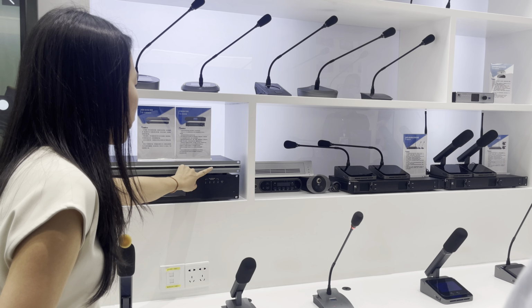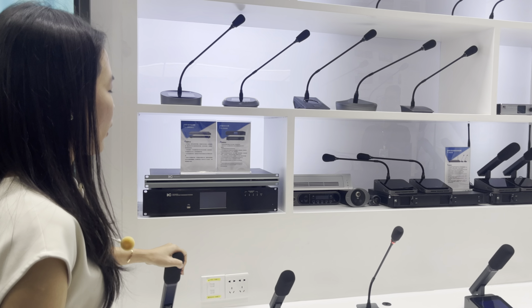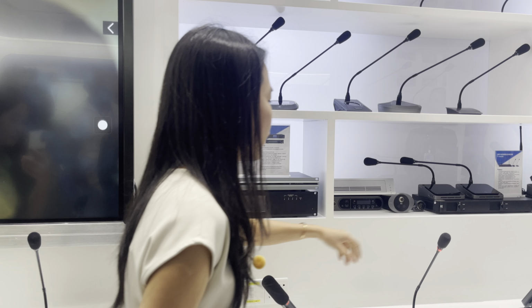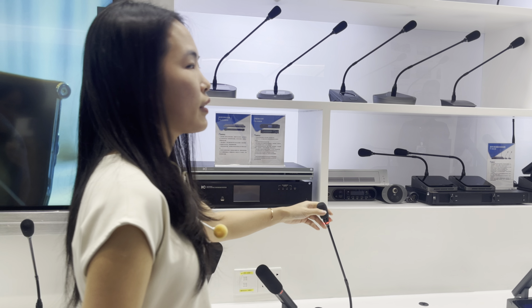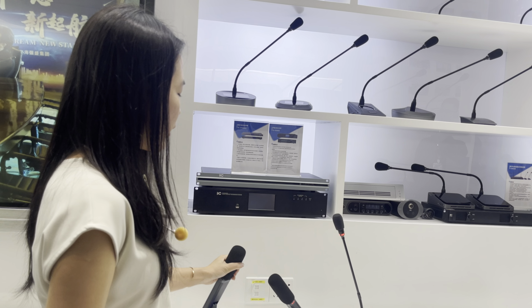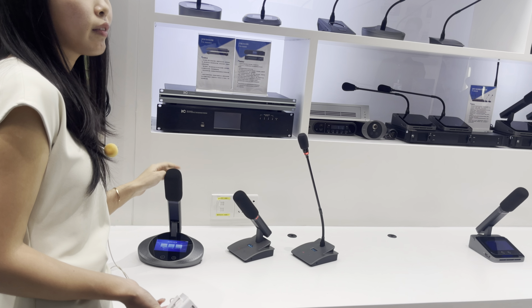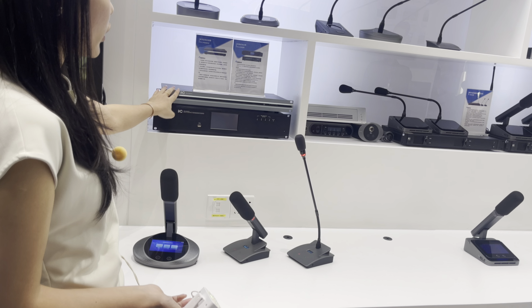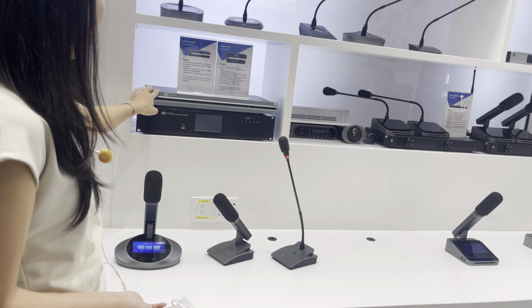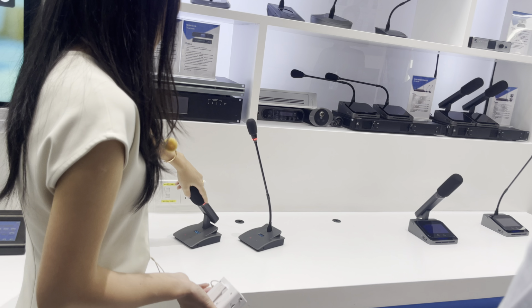Here you can see when we open the AFC, I can open many mics together. Maximum is 16 wired and 8 wireless mics together. Here there is no howling, and it will get back to my original sound. Yeah, with this machine, this is the technology.